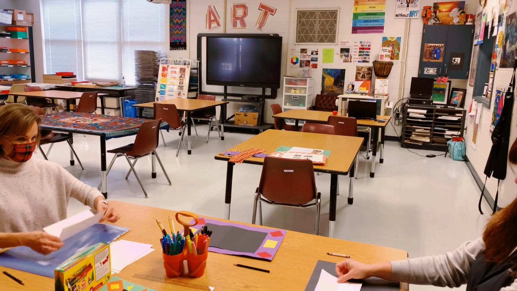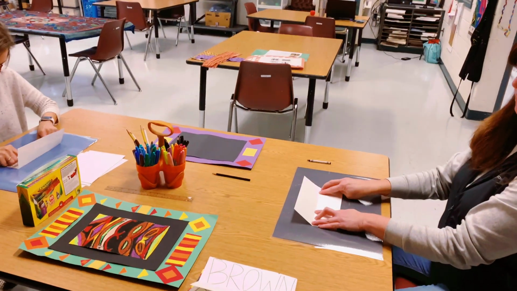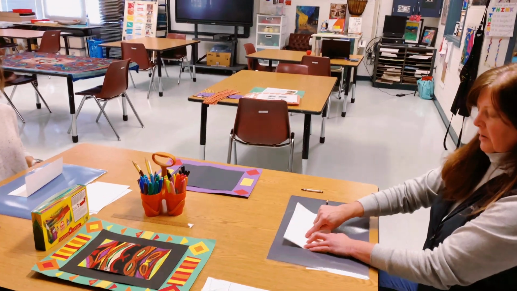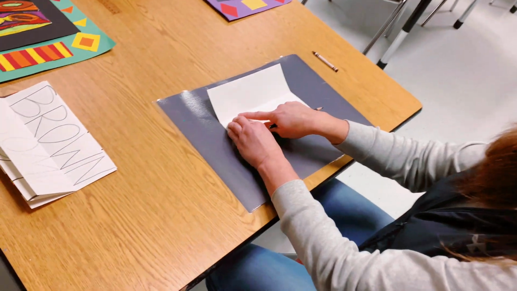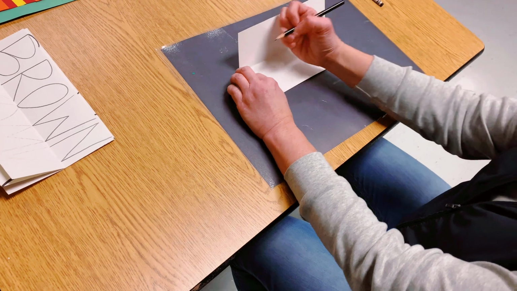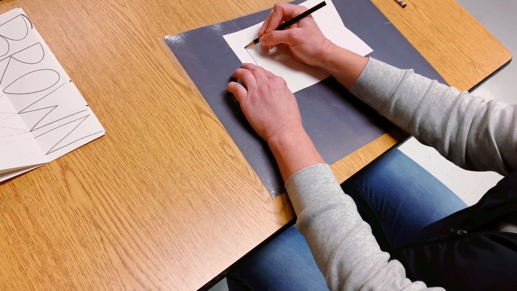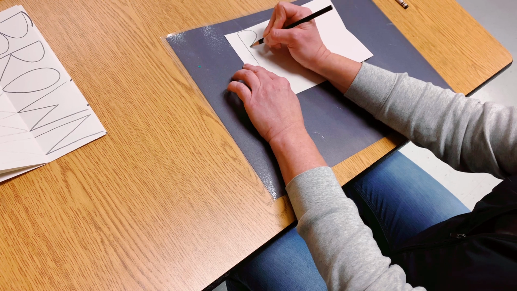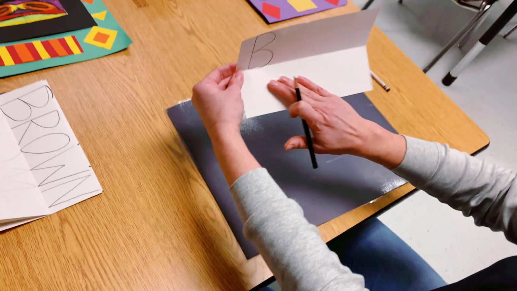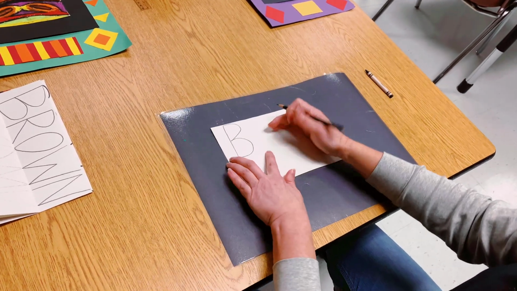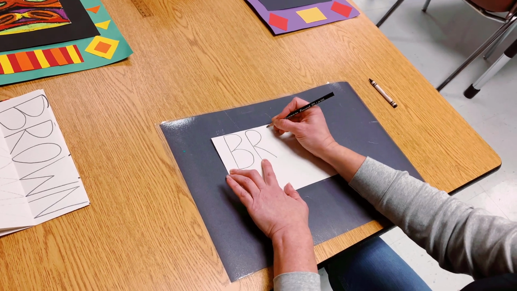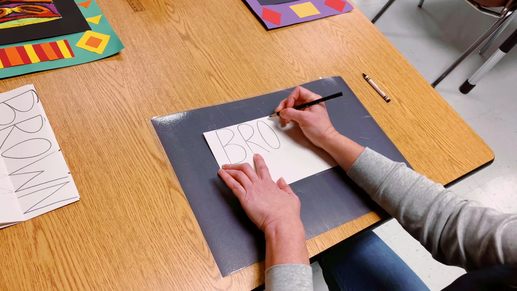So turn your paper, make sure you know where the half mark is, and I want you to write your name, starting from the middle and going all the way to the top of the paper. So you can see my fold right here. I'm going to use my last name, Brown. I'm going to start in the middle and make the letter B go all the way to the top, but stop right there in the middle. So I'm not touching this bottom half, just the top half. So I'm doing the B, the R, the O, W, and N.